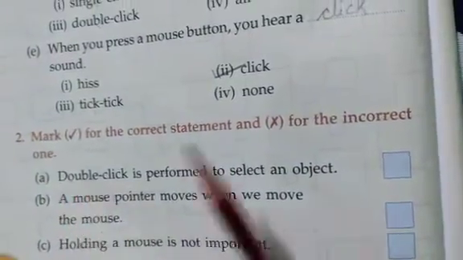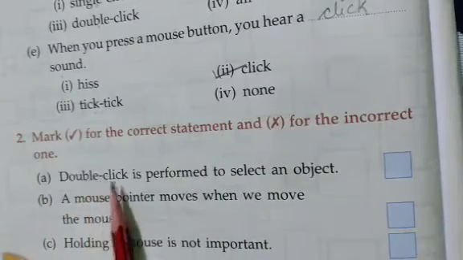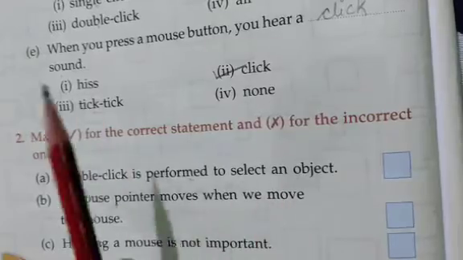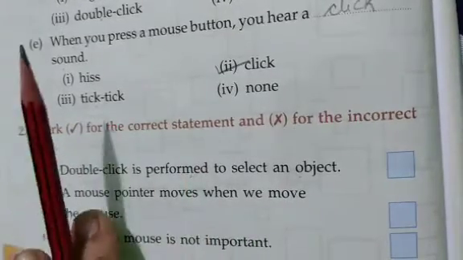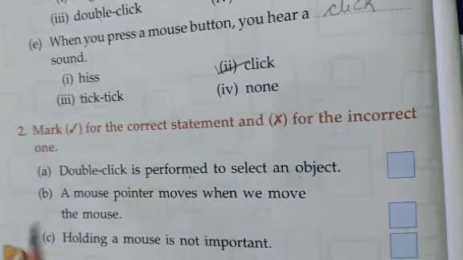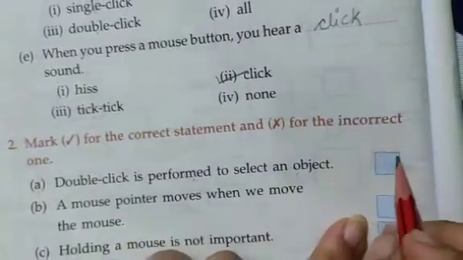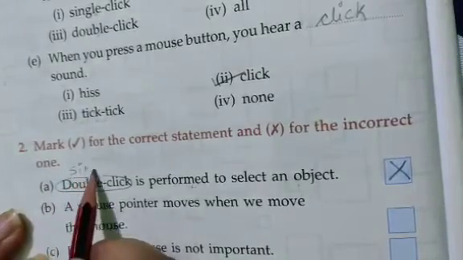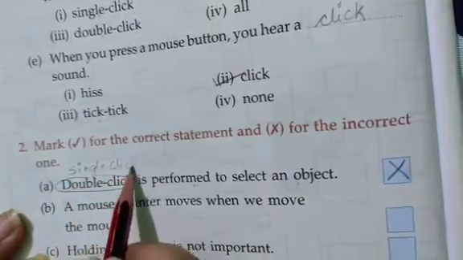Now let us understand. A. Double click is performed to select an object. We have studied in the previous question that double click is used to open a file, open an object. So it is wrong. Double click is not used. Which one is used? Single click.